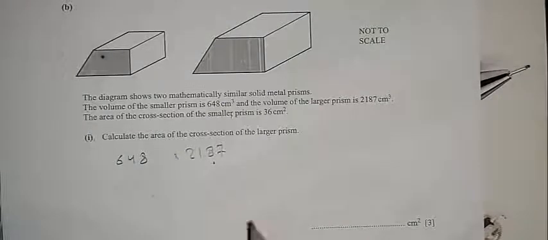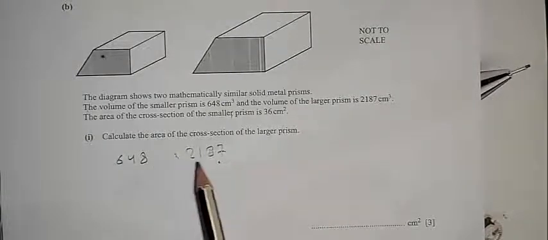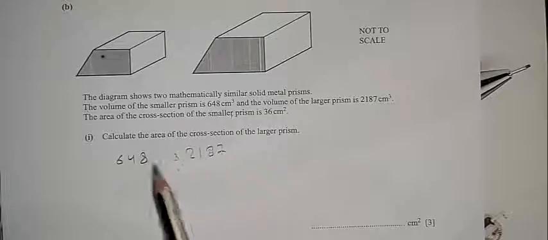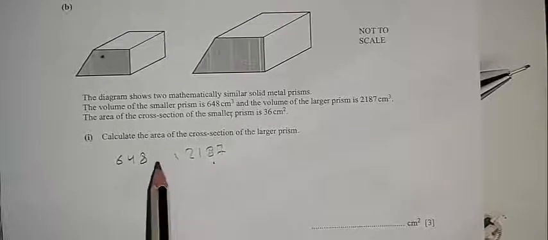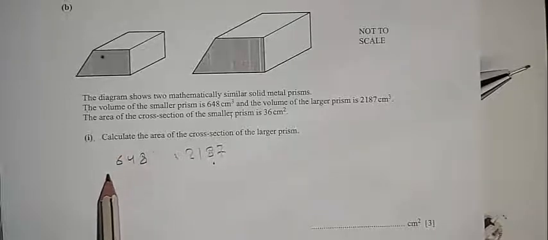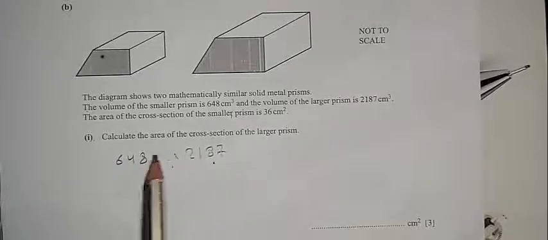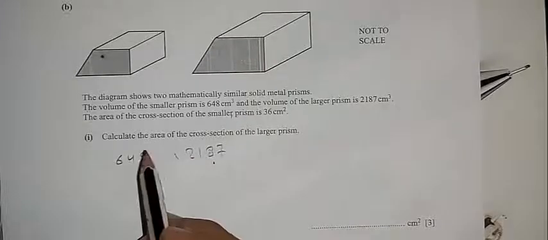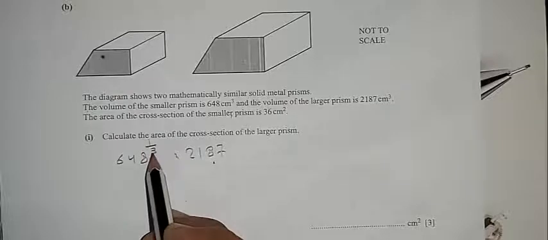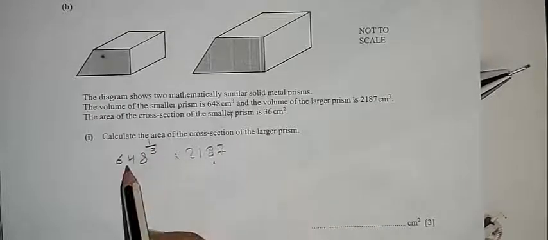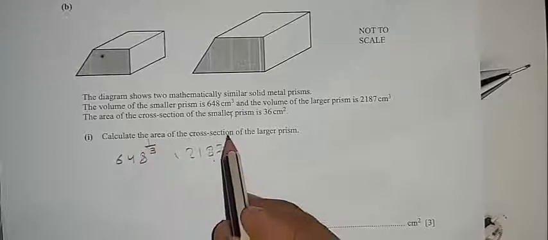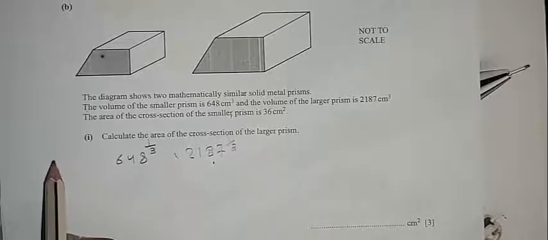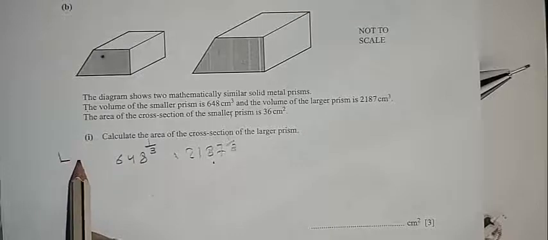If we want to convert these cubic quantities to normal length, we will take the cubic root for two numbers, and cubic root is the same as making a power of 1 over 3, right? So this one we will make power 1/3 and this one also power 1/3. Now it's length.